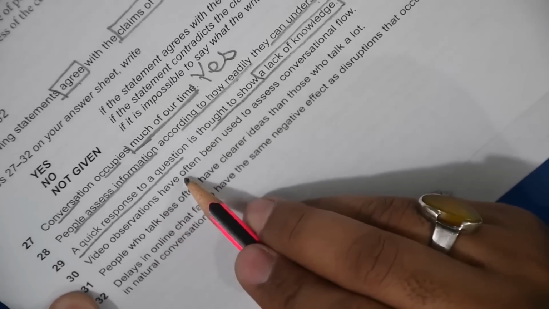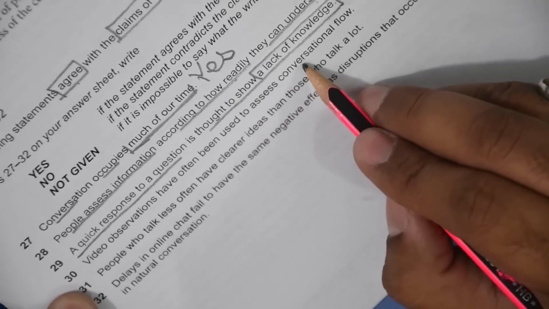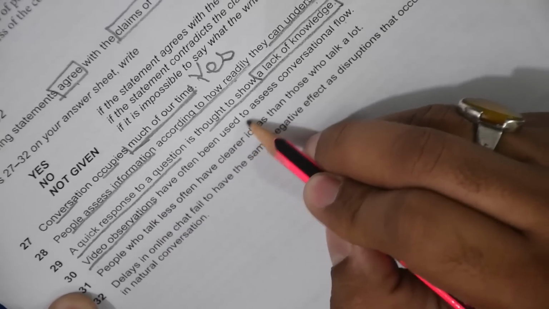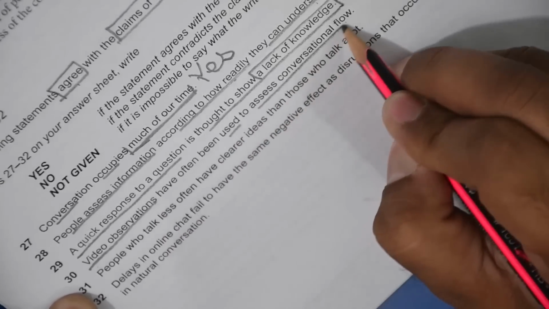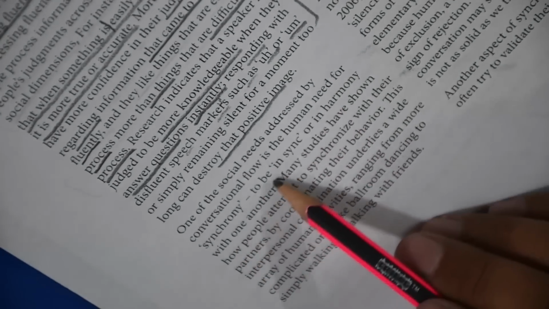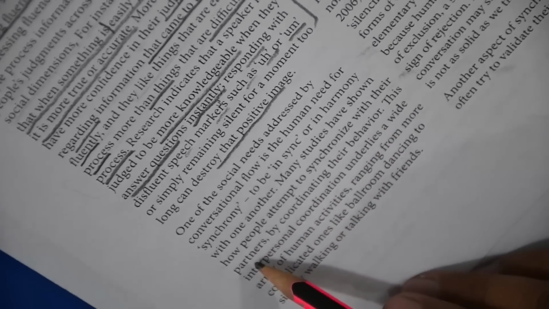Now, let's do question number 30. Video observations have often been used to assess conversation flow. Video observations, why used? To assess conversation flow. Now we need to see video observations used to assess conversation flow. I find video observation somewhere, one of the social needs, synchronicity, people attempted coordinating, aligning activities. No, I didn't see it here. Video observation.